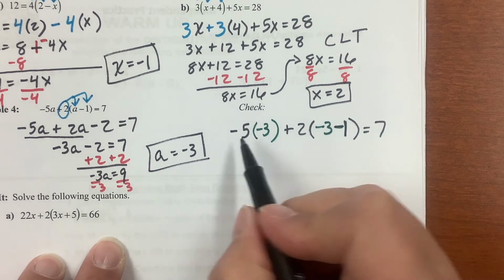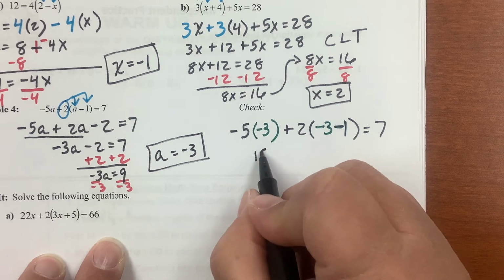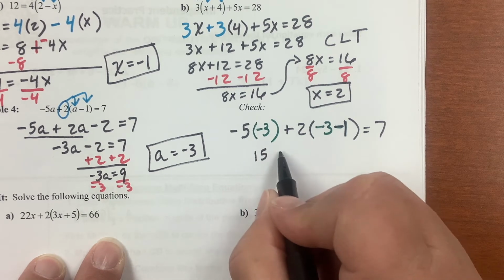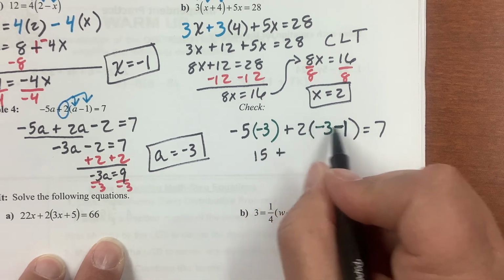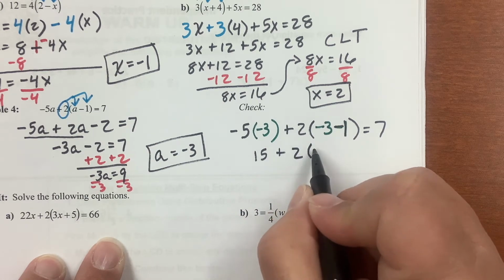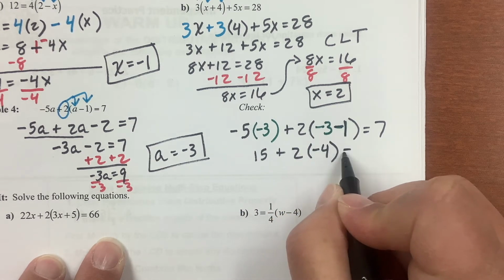All right. Negative times negative is positive 15 plus 2 times negative 4 equals 7.